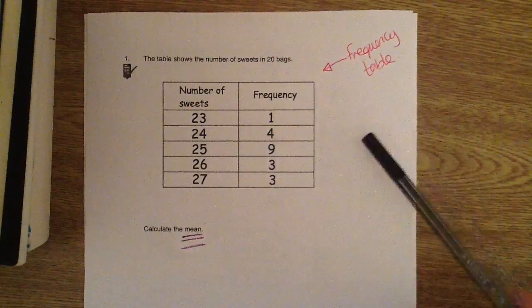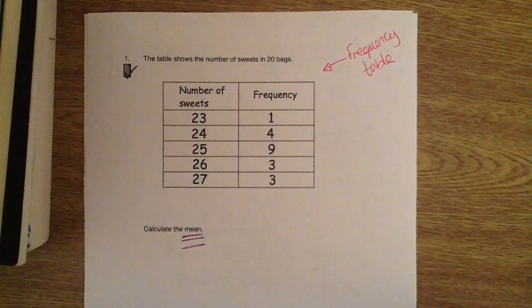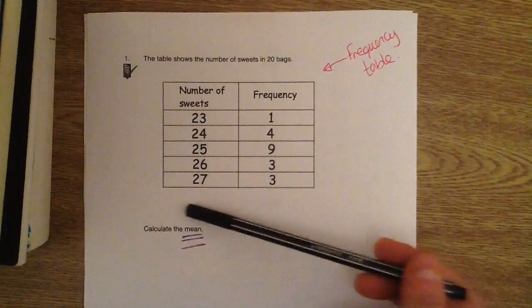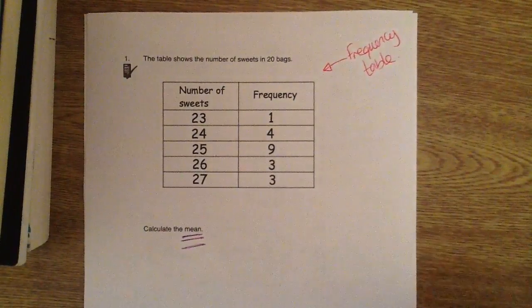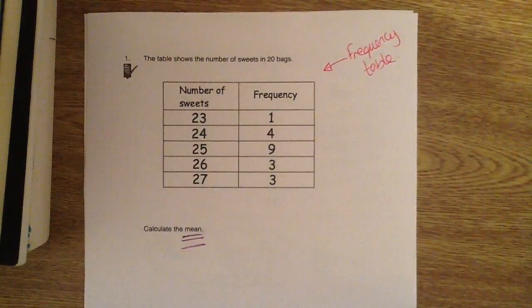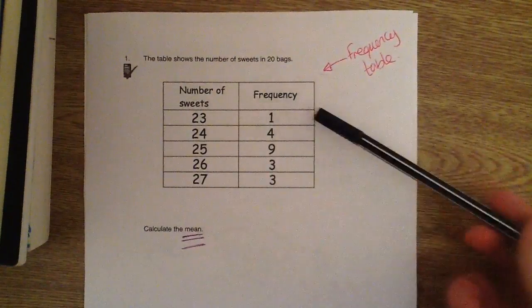In this question, we've been given a frequency table and we've been asked to calculate the mean. Whenever you're asked to calculate the mean, you probably instantly think you need to add up lots of numbers and then divide by how many numbers you added up. That's not completely wrong, but there's an extra step we need to take when we're given a frequency table.